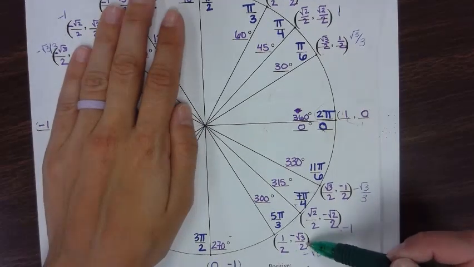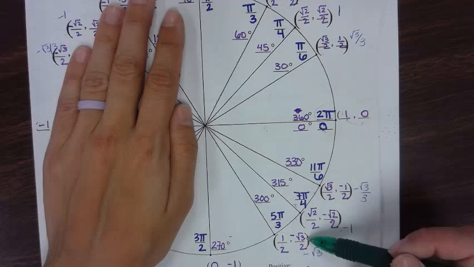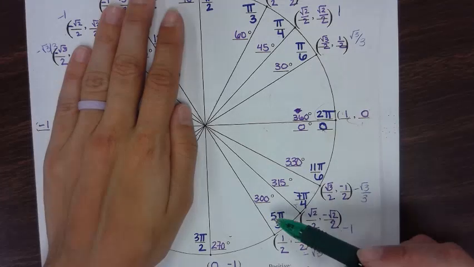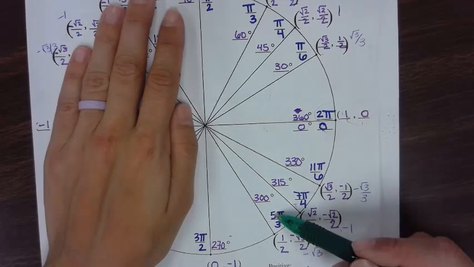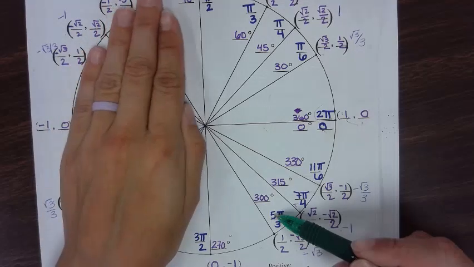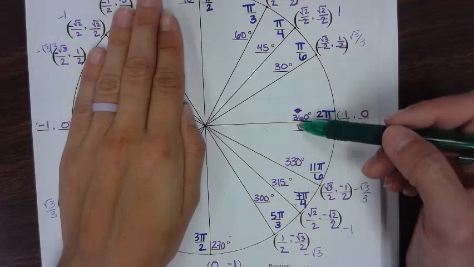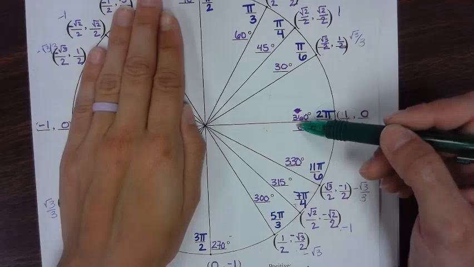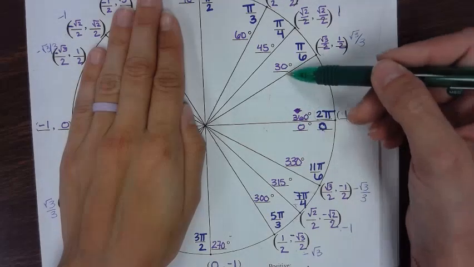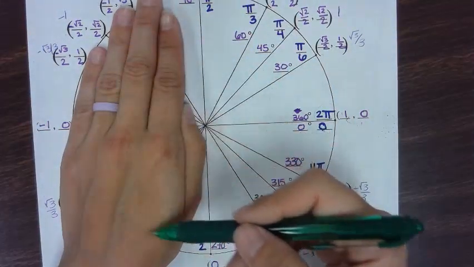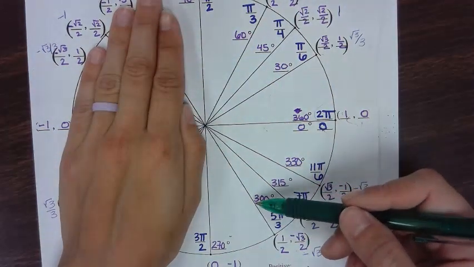Everybody find it? Now, of course, you're tempted to write 5 pi over 3. But here's the issue. If I start at 0 and I went to 5 pi over 3, I would be going counterclockwise to get to 5 pi over 3.